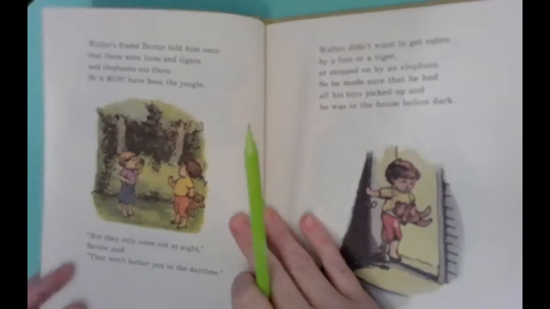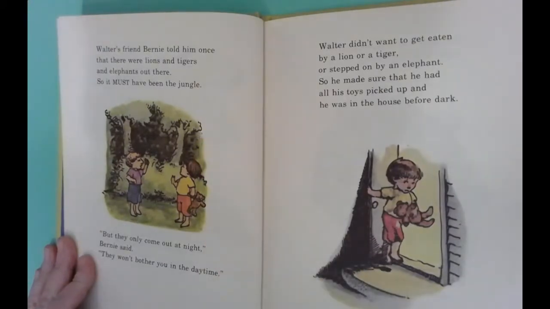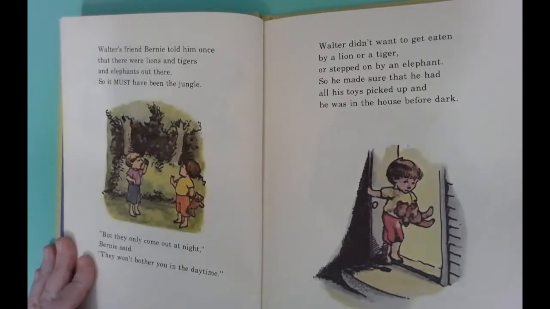Walter's friend Bernie told him once that there were lions and tigers and elephants out there. So it must have been the jungle. But they only come out at night, Bernie said. They won't bother you in the daytime. Walter didn't want to get eaten by a lion or a tiger or stepped on by an elephant. So he made sure that he had all his toys picked up and he was in the house before dark.